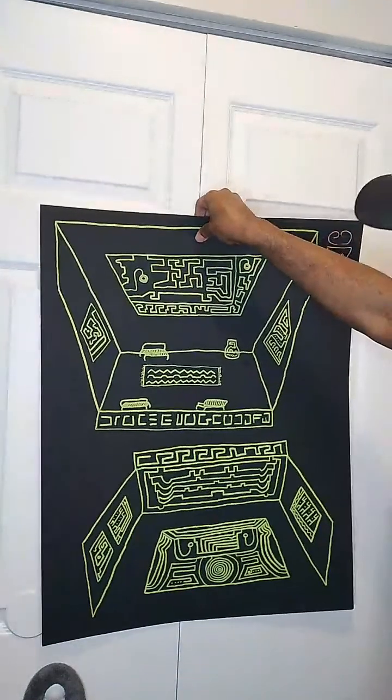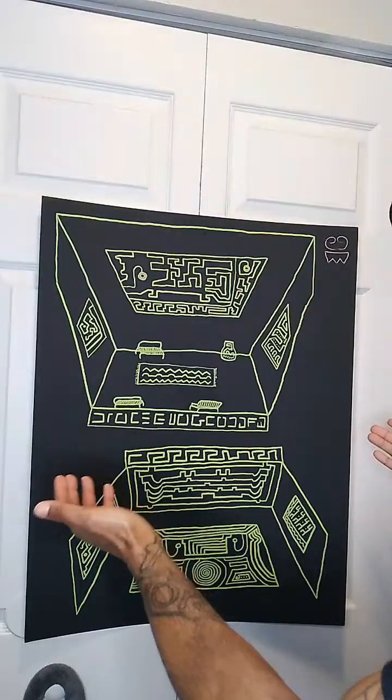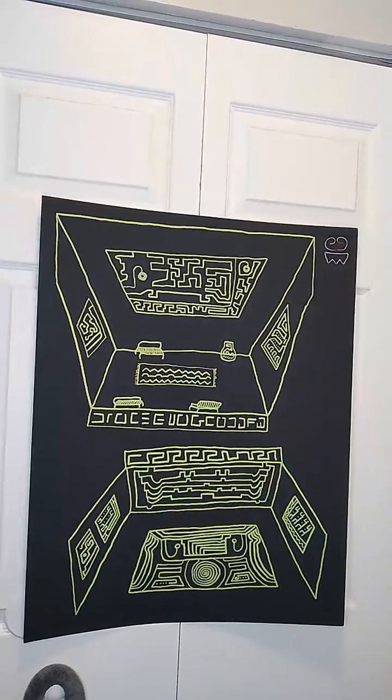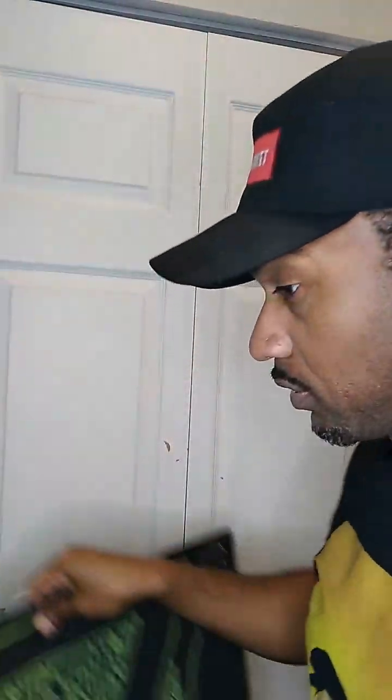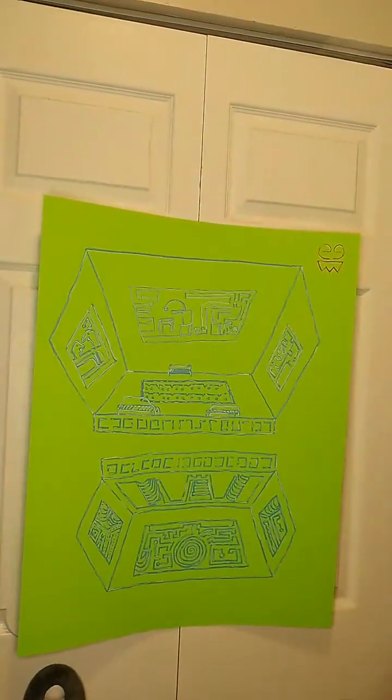So, we have one color we're going to use for our poster. So I have to pick out the colors. I forgot, let me just go ahead and show you the other posters I've worked on, so you can get an idea of what I'm talking about.